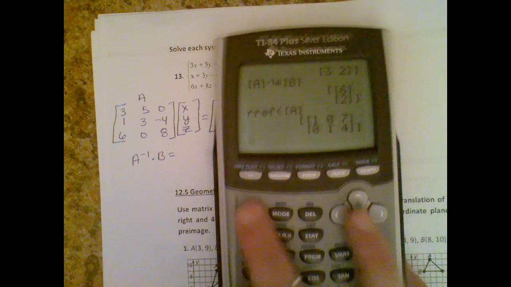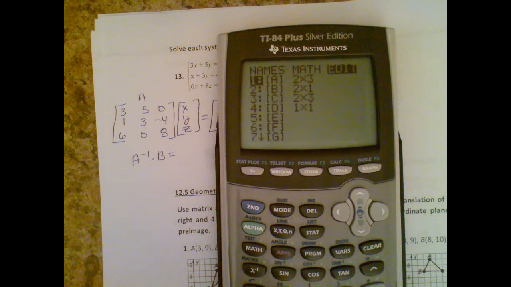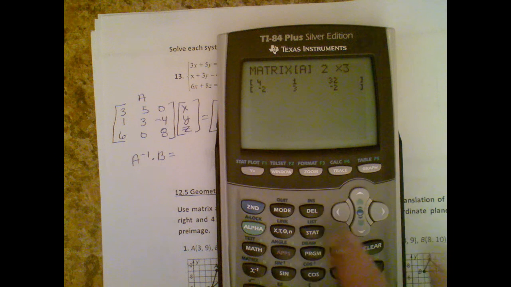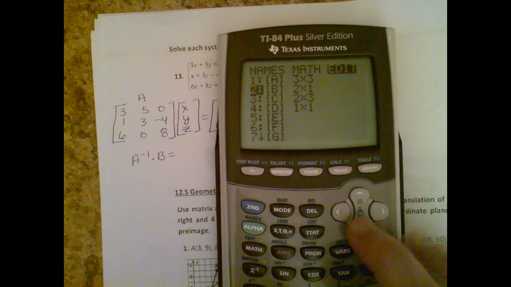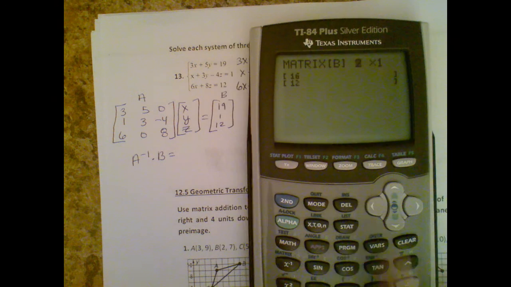Okay, so let's go ahead and type these matrices into our calculator. So matrix A is a 3 by 3. And then we're going to type in matrix B, which is a 3 by 1.